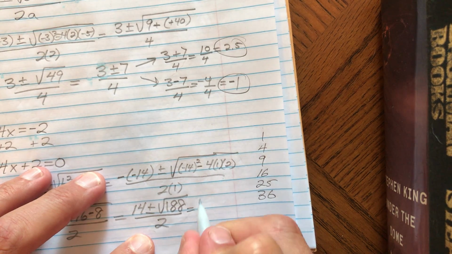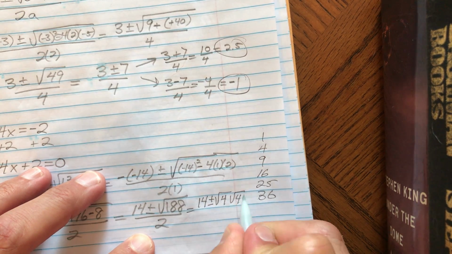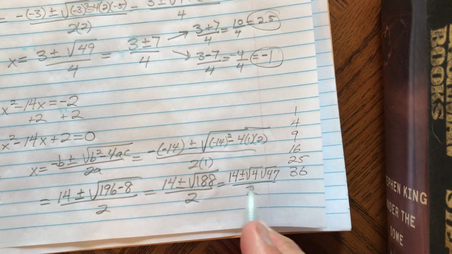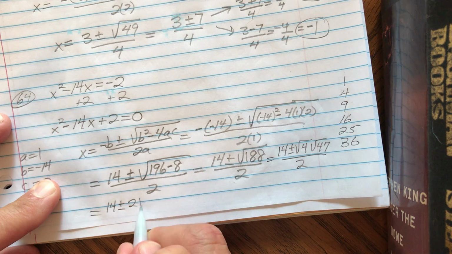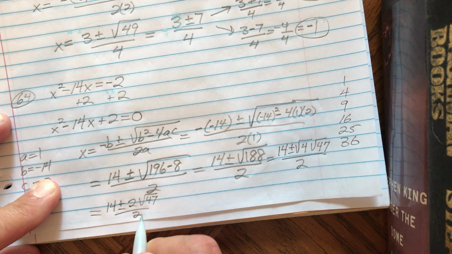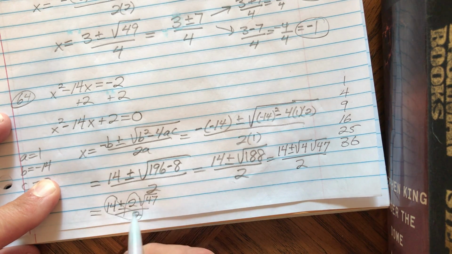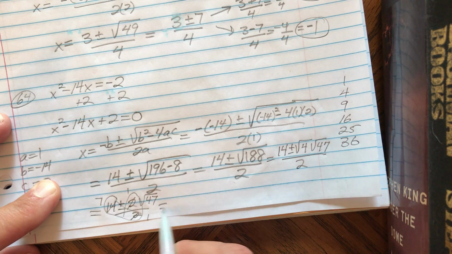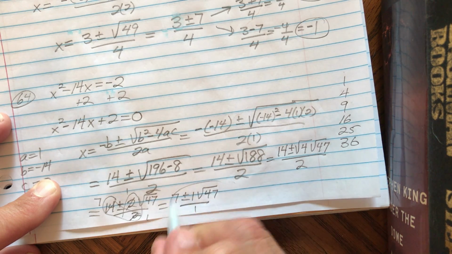So what we're going to do is rewrite this as 14 plus or minus radical 4 times radical 47 over 2. Radical 4 is a nice number. That's why we chose it. So it's 14 plus or minus 2 radical 47 over 2. And then finally, kind of make a pretzel. If these three numbers on the outside of the radical have something in common, you factor it out, like a 2. 7, 1, and 1. 7 plus or minus 1 radical 47 over 1.